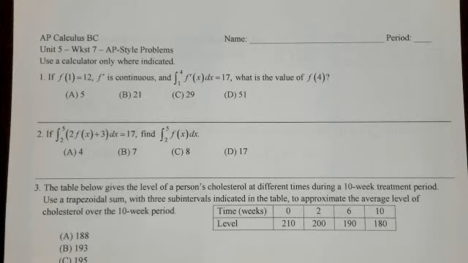Quite often, if you're asked on the AP exam something about a Riemann sum, it won't be just really straightforward. There are times when it is, but a lot of times it's not, and you're going to see that on this worksheet. So when you're reading the questions, you're going to need to really think about what's being asked and how you can answer it.